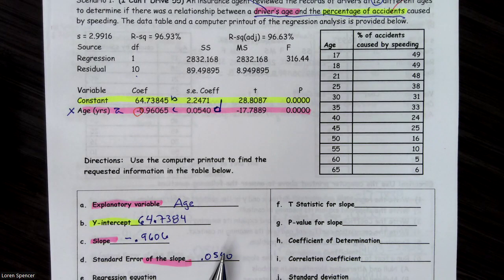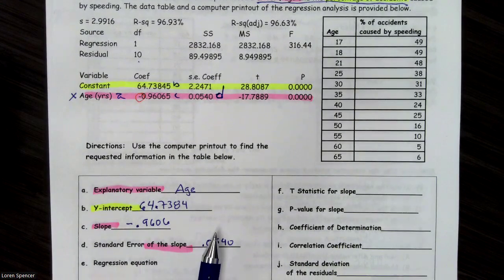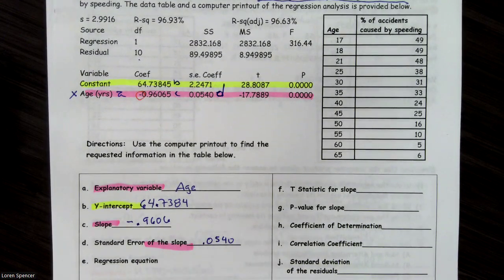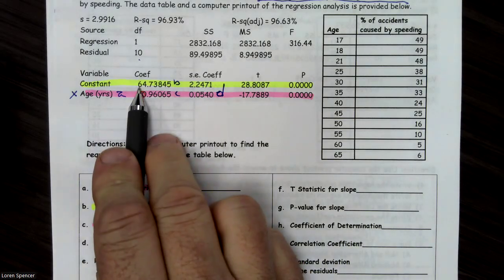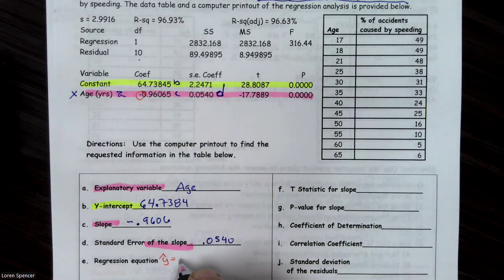The next thing it asks for is the regression equation, and I'm going to write it two ways. I'm going to write it as y hat. So y hat equals, and we start off with the y-intercept, which is 64.7384 minus, not plus, excuse me, minus 0.9606, and we just put an X there.